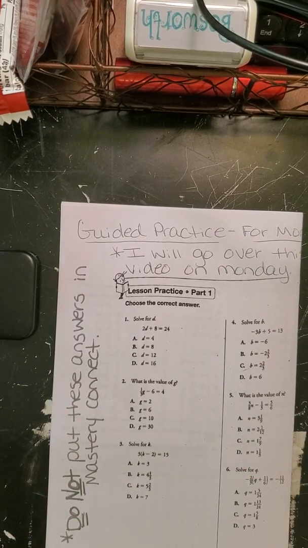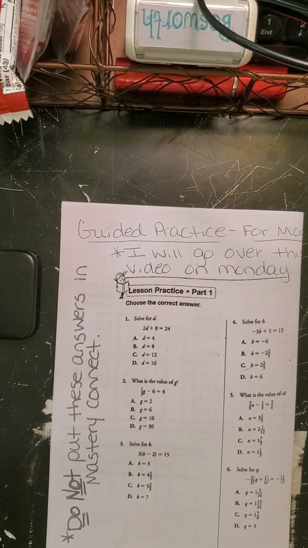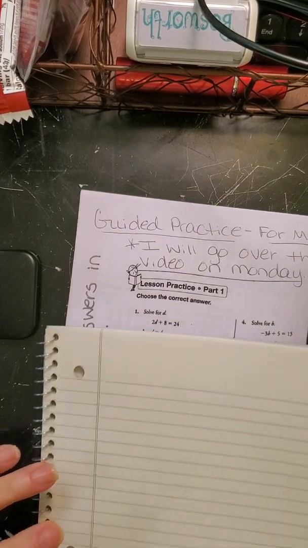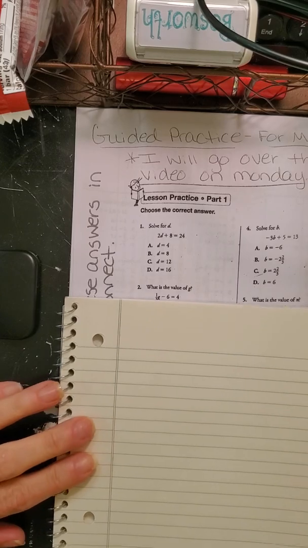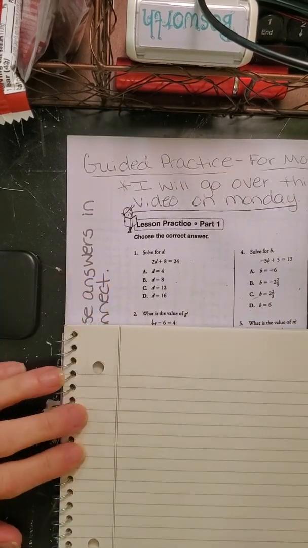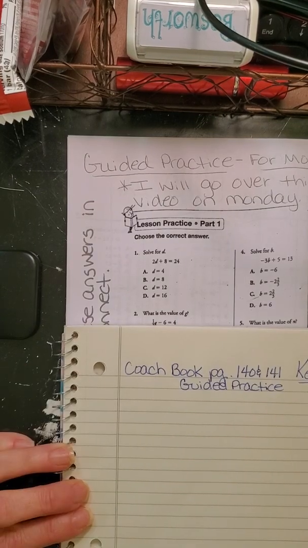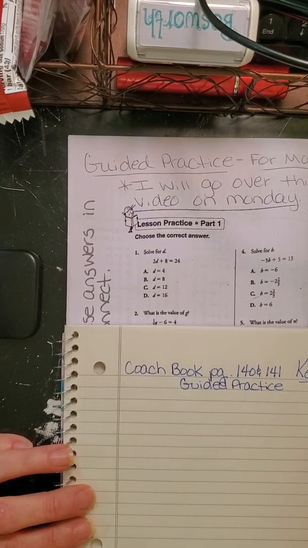I'm going to get me a piece of notebook paper to write the problems on and work them so that you'll have the work also. So this is CoachBook 141.